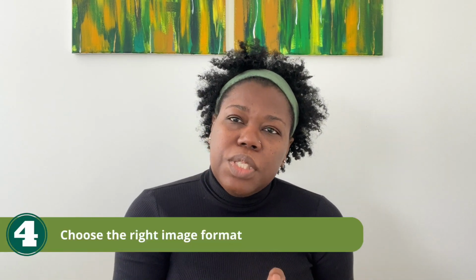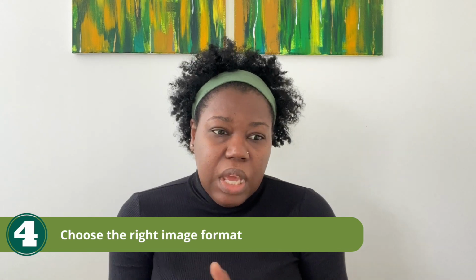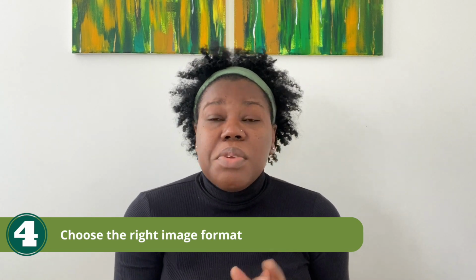All right. Tip number 4 is still related to size, but not quite. Tip number 4 is make sure you're choosing the right file type. Now, as far as images, there are 3 file types that you can use in your emails. You may use a JPEG file, you may use a PNG file, or you may use a GIF. I say GIF. I don't know what the right thing is. And so just a quick rundown of what those are.